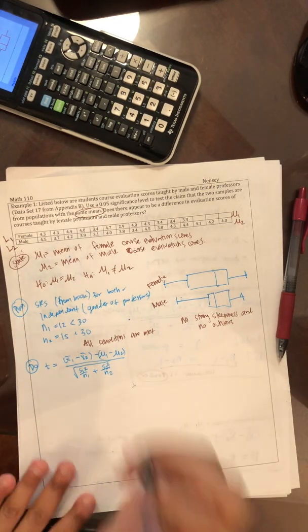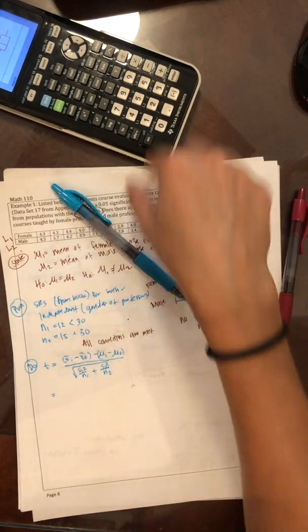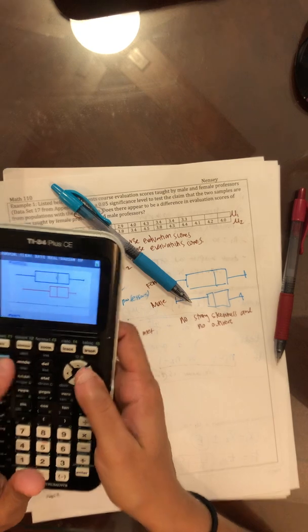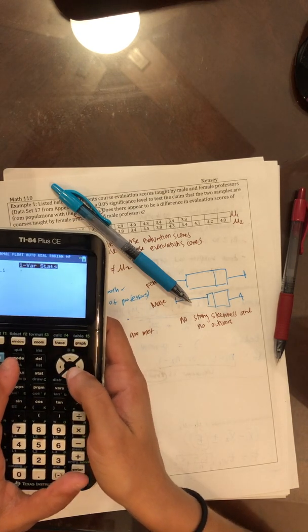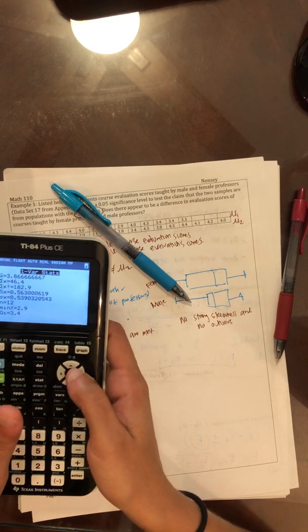Okay, so let's go ahead and plug some numbers in. So x1 bar, and how do I find what the average is? You can do a 1-Var Stats for them. So I'm going to do that. I'm going to do edit, calculate 1-Var Stats, and use list 1, and I can write out what the mean and stuff are.